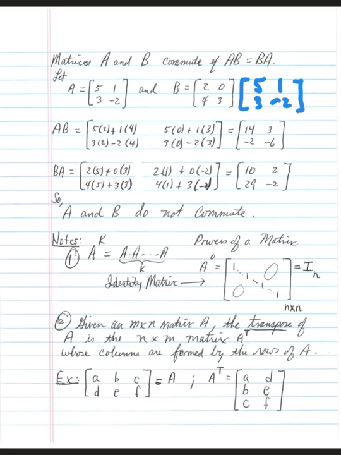Row 1 times column 2, 2 times 1, 0 times negative 2. All the steps are given down here. And then finally, row 2, column 2, 4 times 1 plus 3 times negative 2. Simplifying all 4 parts, you get a 2 by 2 matrix, 10, 2 on the first row, second row, 29, negative 2. Since these two matrices are not equal, A and B do not commute.